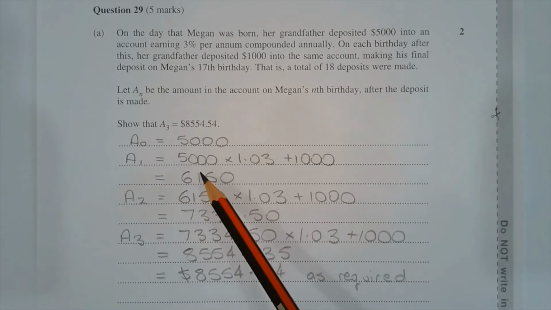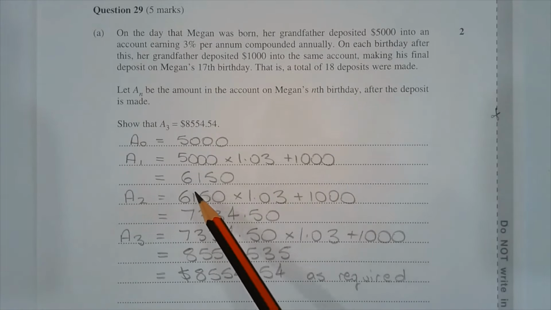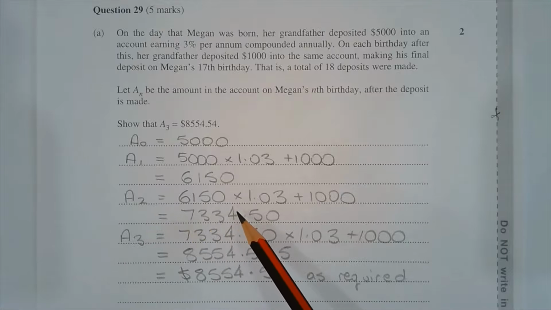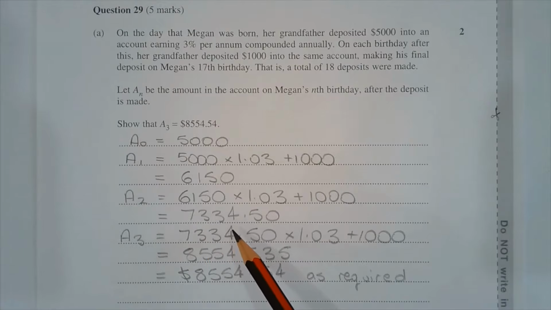A1 is equal to 5,000 multiplied by 1.03 plus 1,000, and that equals $6,150. A2 is equal to $6,150 multiplied by 1.03 plus 1,000, and that equals $7,334.50. A3 is equal to $7,334.50 multiplied by 1.03 plus 1,000, and that equals $8,554.535, rounding that to two decimal places, that equals $8,554.54 as required.